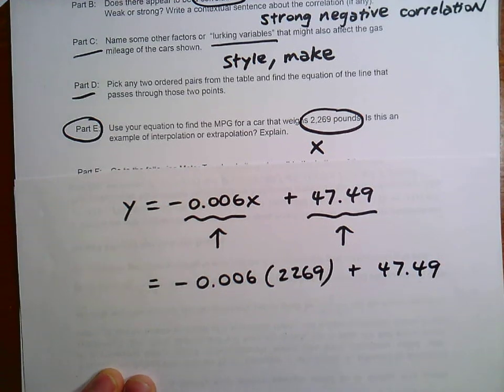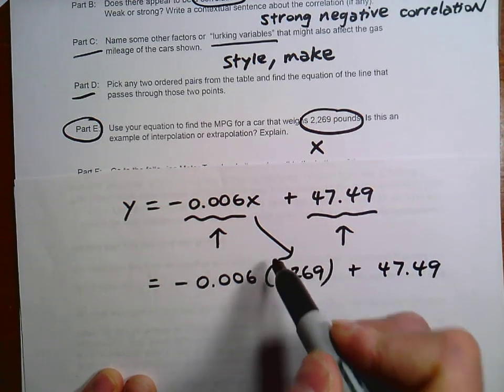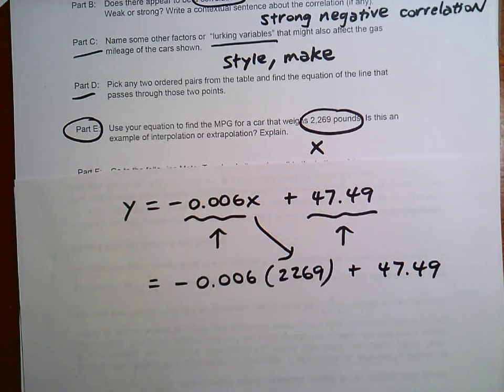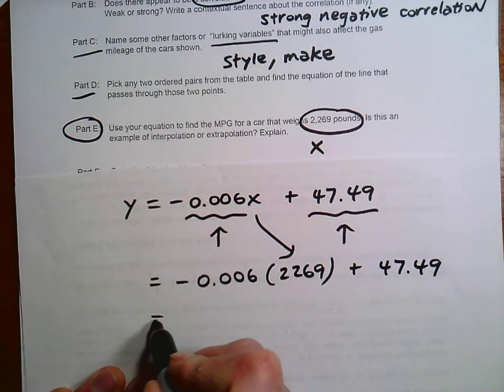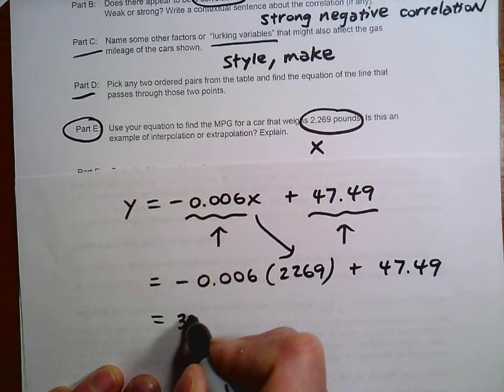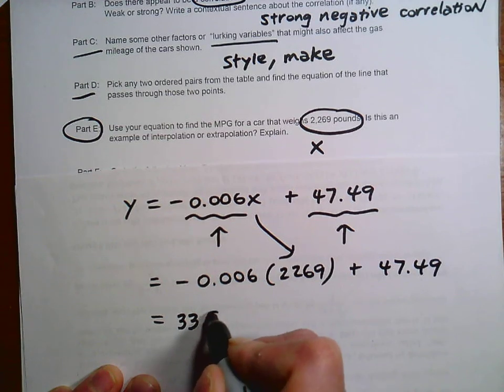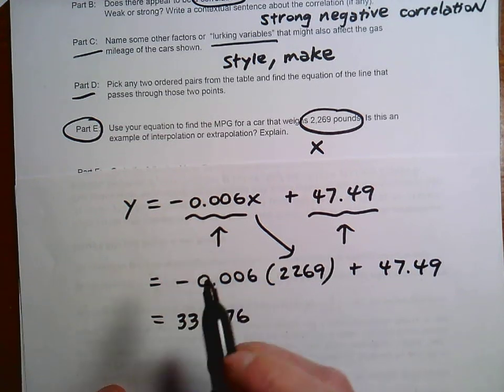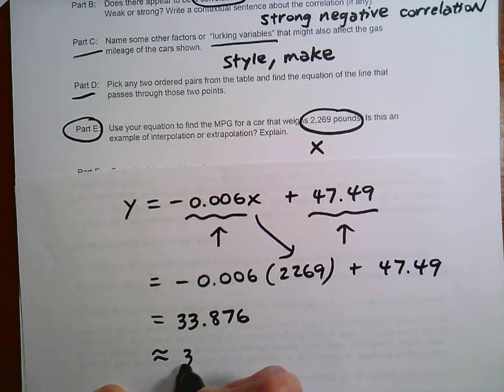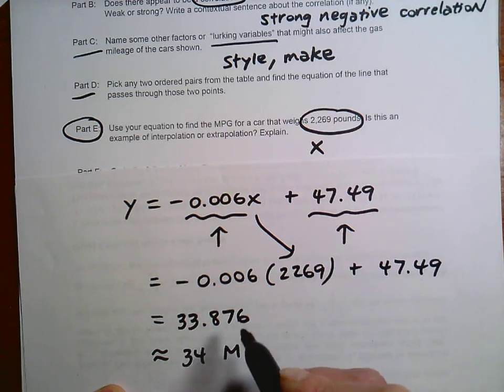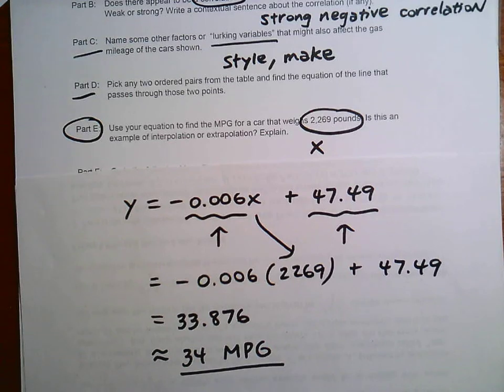So this is a direct substitution, right? You're letting x equal 2,269. And again, just do the calculation. So you multiply these together and then add on the 47.49. You end up with pretty close to 34. This is what I got on a calculator. So I'm just going to round it here. About 34 mpg, miles per gallon, right? So that's how you do that.